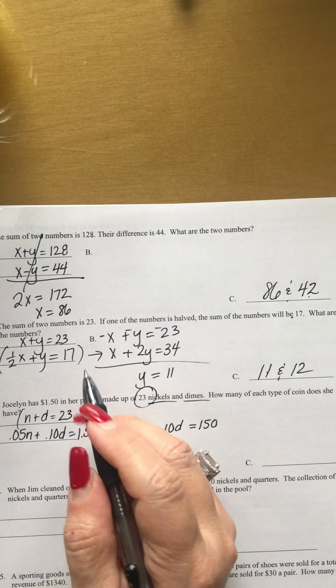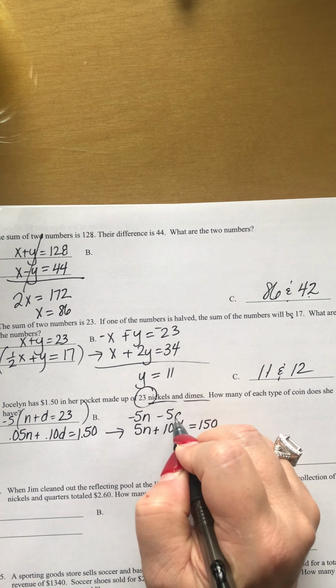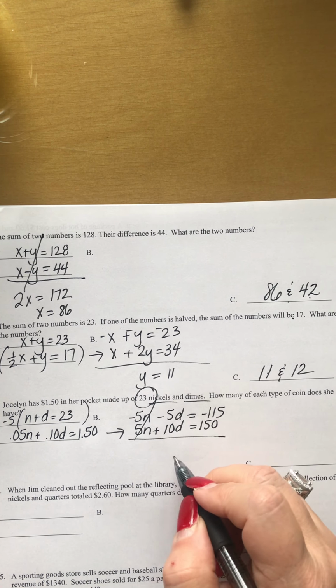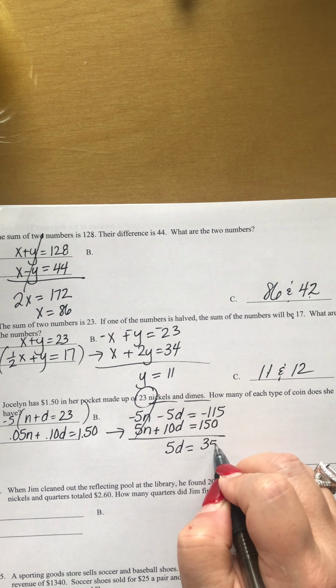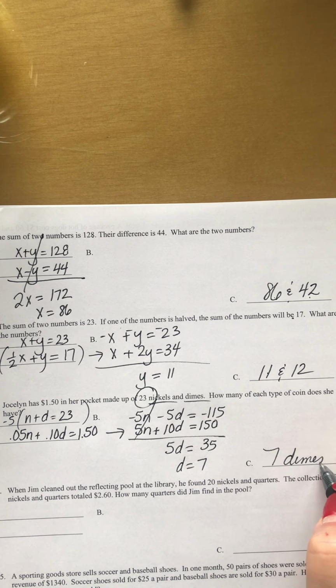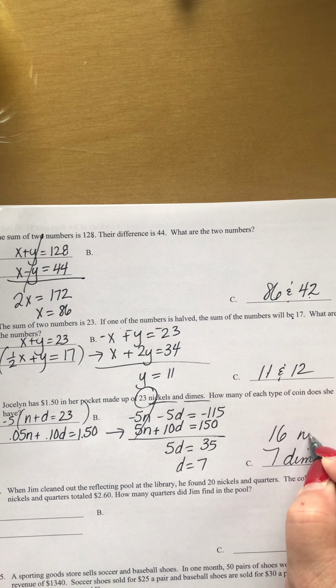Now I'm going to multiply this top equation by negative 5. So negative 5n minus 5d equals negative 115. And when you add, your n's cross out, 5d equals 35. So d is 7. So we have 7 dimes. And if you subtract 7 from 23, you get 16 nickels.